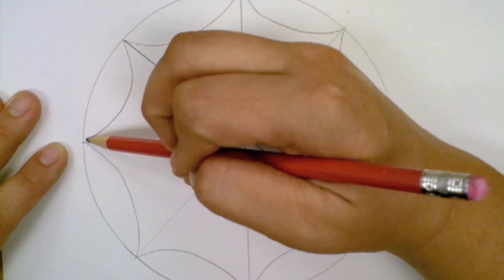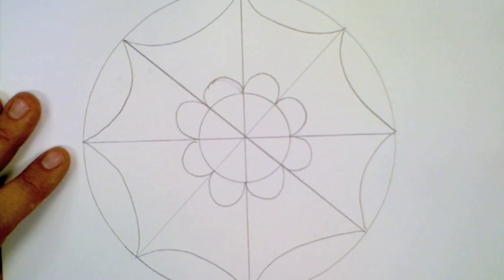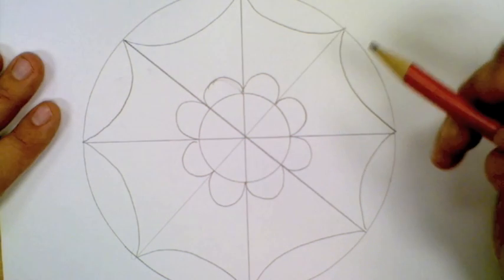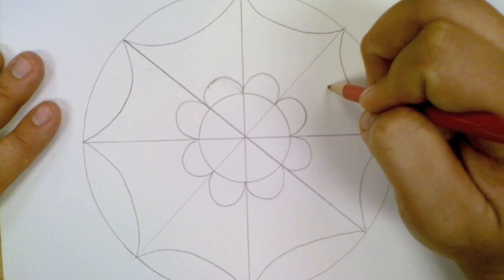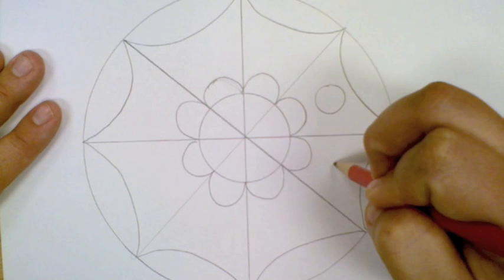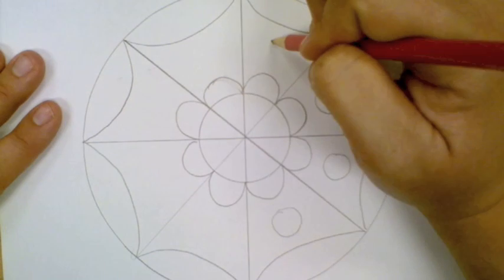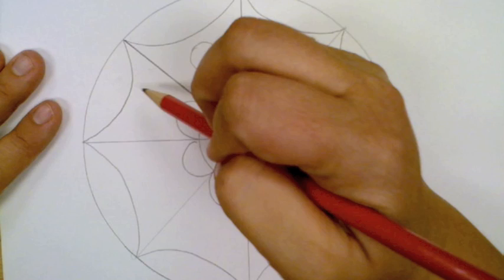As you are drawing, remember all the different types of lines we've used: vertical, horizontal, diagonal, curved, zigzag. There are a lot of different lines to choose from. There are a lot of different shapes to choose from. You can really use whatever you want to use to complete this design. I'm going to add some circles in here. Trying to keep them about the same. When you're eyeballing it, it's not going to be exact, but as long as it's close to symmetrical, then you're good.